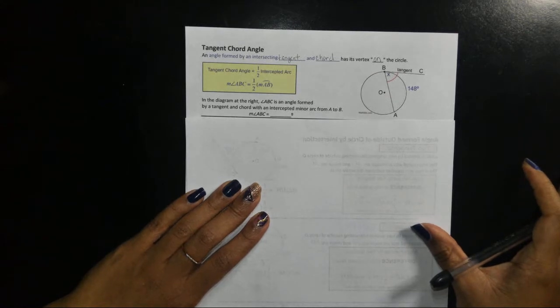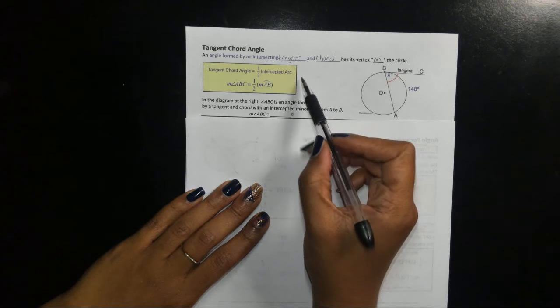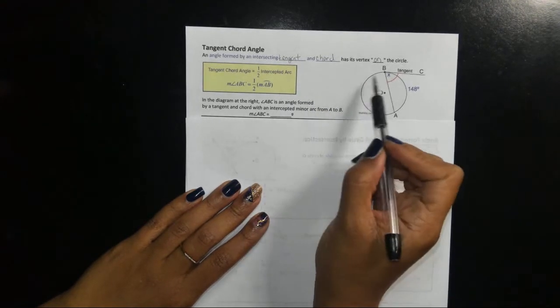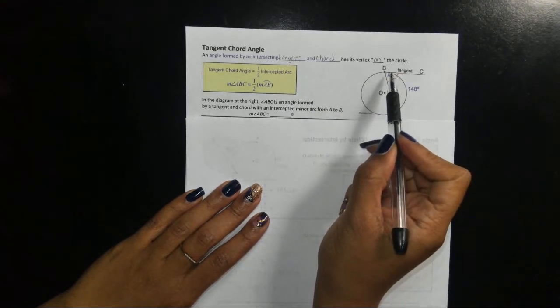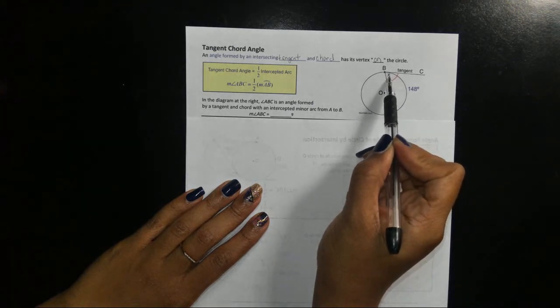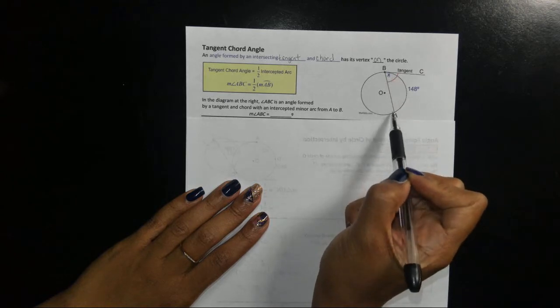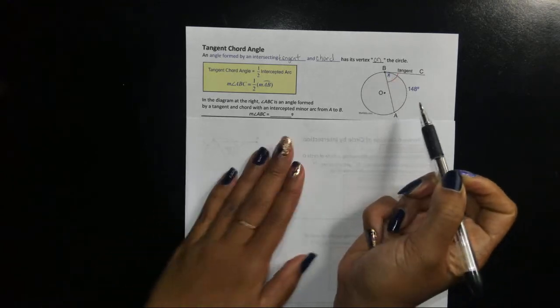Okay, now this formula is slightly different, but it is fairly easy to solve for. For us to be able to find what they call the tangent chord angle, this angle right here of x, the only thing we need to do is take half of this. This is the one that's going to be intersected.